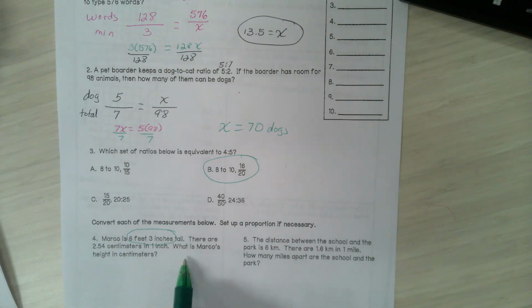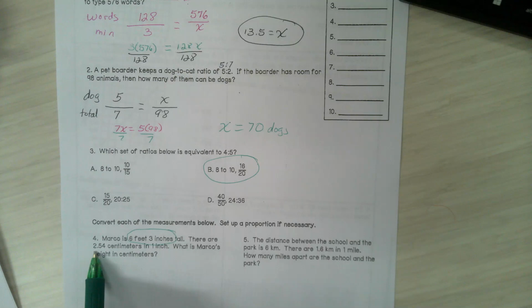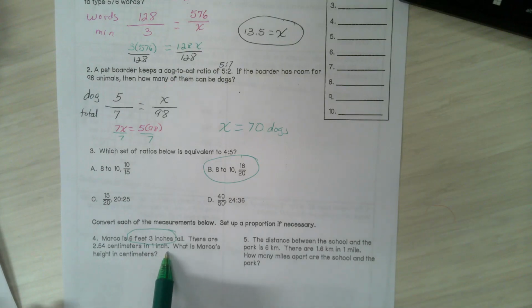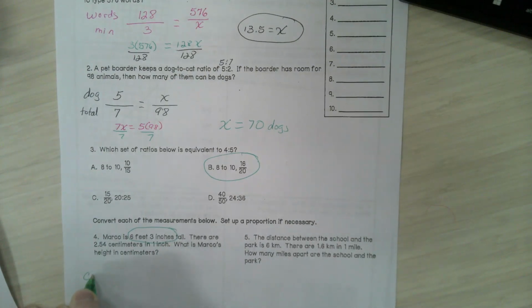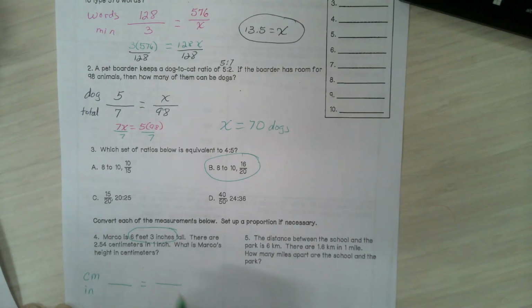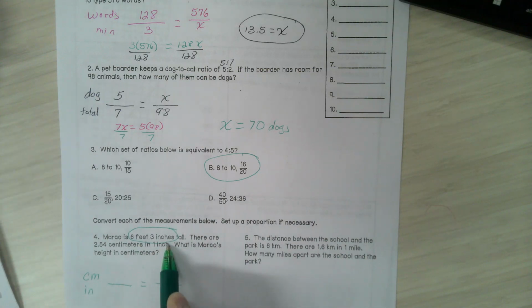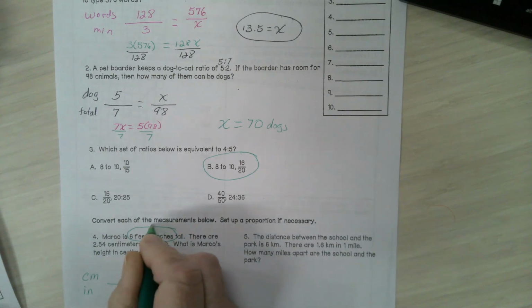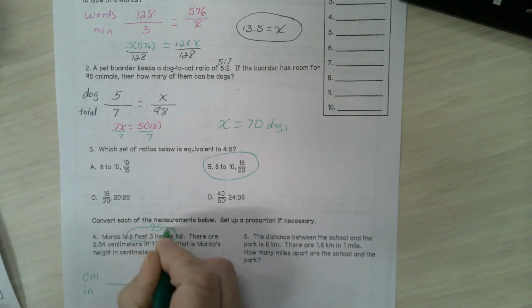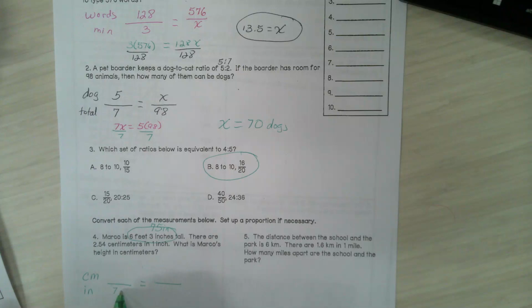The final thing is, what is Marco's height in centimeters? And it tells you there are 2.54 centimeters in an inch. So I'm going to set it up as centimeters to inches. All right. 6 feet, 3 inches equals 75 inches, right? That's what a lot of you forgot to do in problem number 4. That's a total of 75 inches.